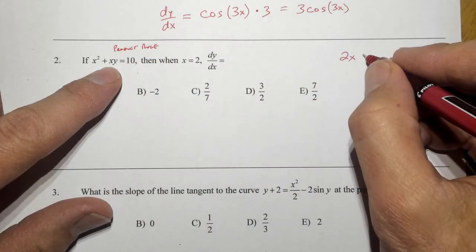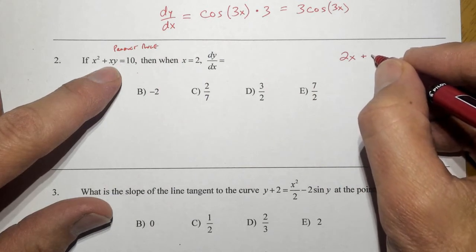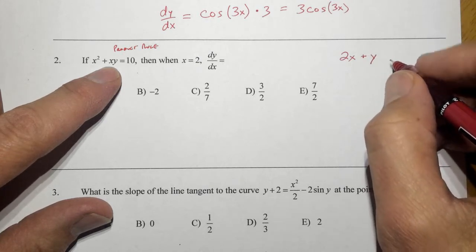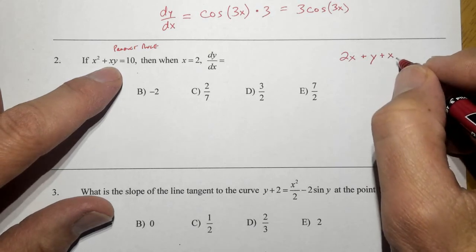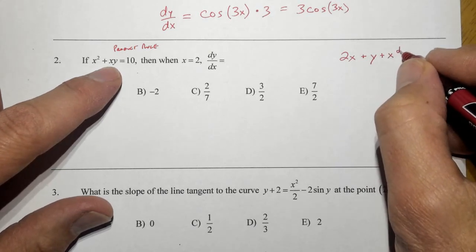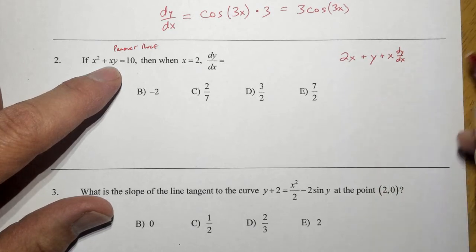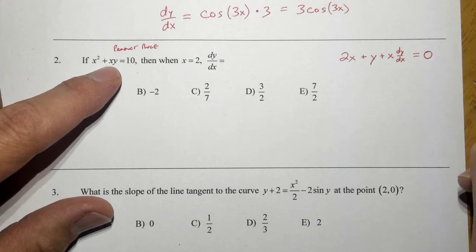X is the first term, so we derive it, it derives to 1, and then we multiply it by the second term, which is y. No dy dx because we did not derive the y term. Plus, now we keep the x term and we derive the y term, the second term. Y derives to 1 times dy dx, but I'm not going to write the 1. And this is equal to 0.